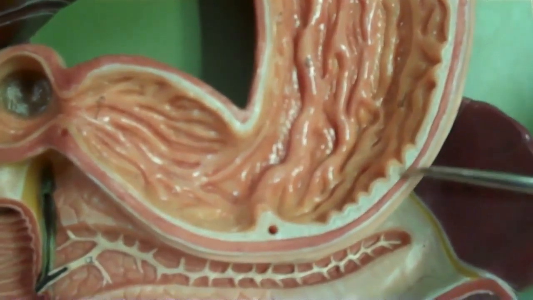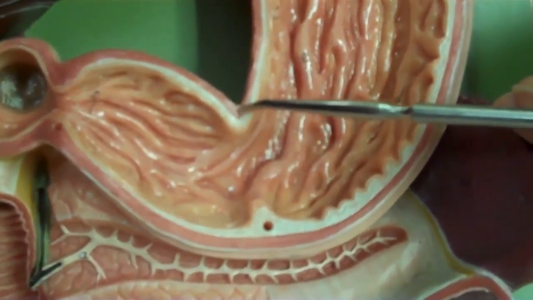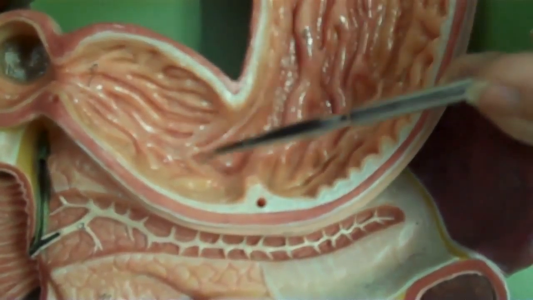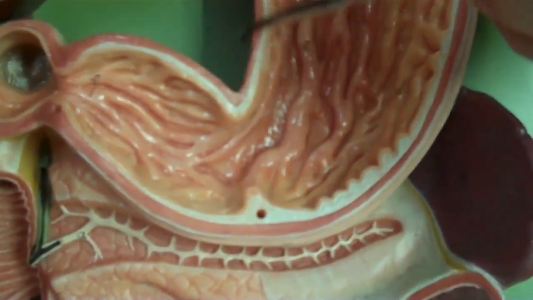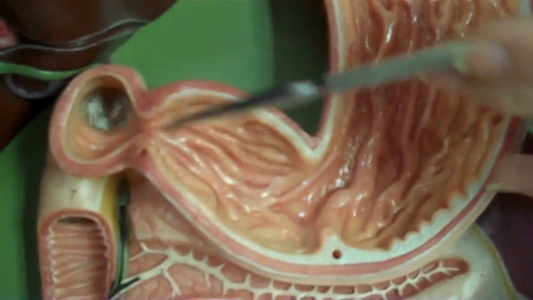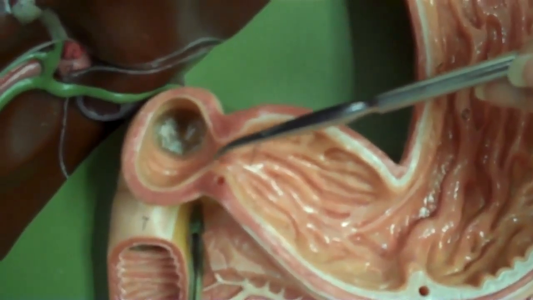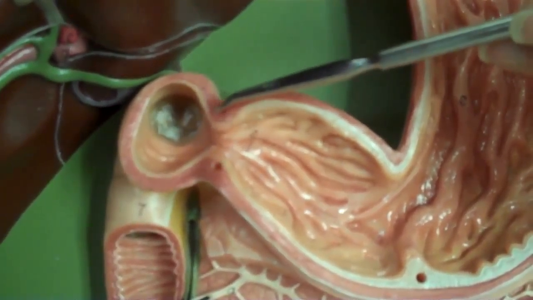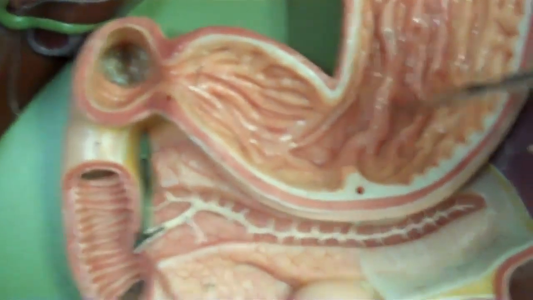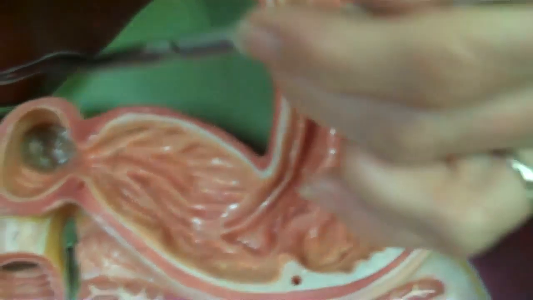Now I can kind of make a triangular shape here, which is the antrum, and then the pyloric canal. Lesser curvature, greater curvature. The pyloric canal leads to the pylorus, the opening. This is the pyloric sphincter. These are rugae, if you didn't know. That's usually the easy question too.